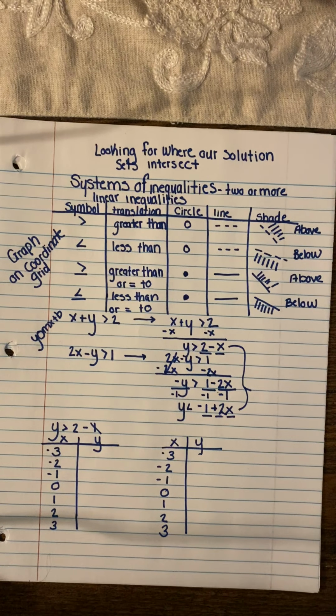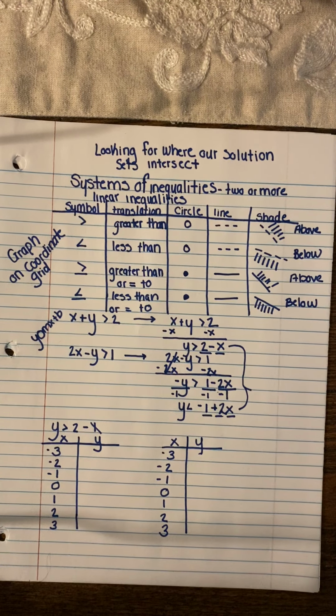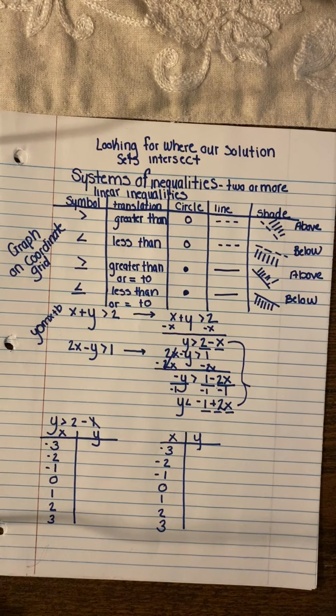I apologize that we have to have a part 2. I got a phone call in the middle. Whatever. Okay, so we got to the graphing part, okay?